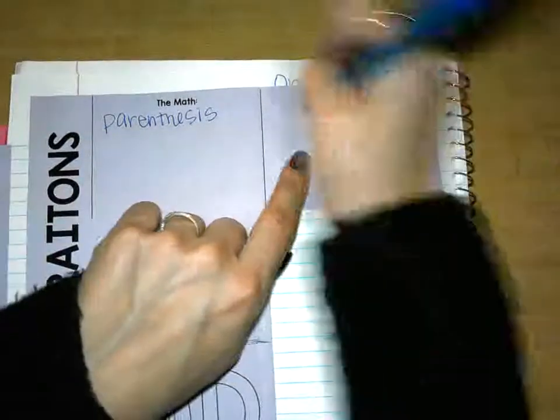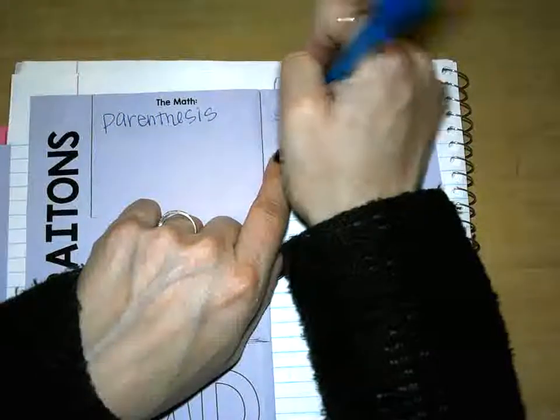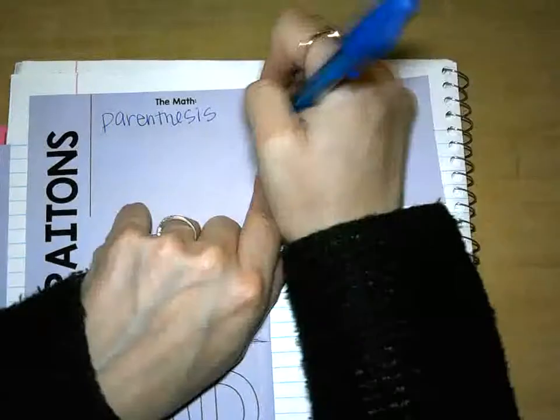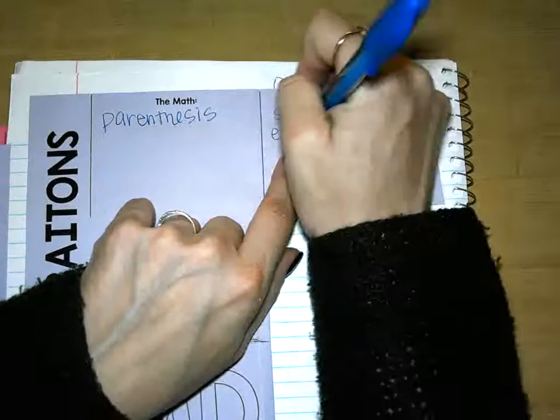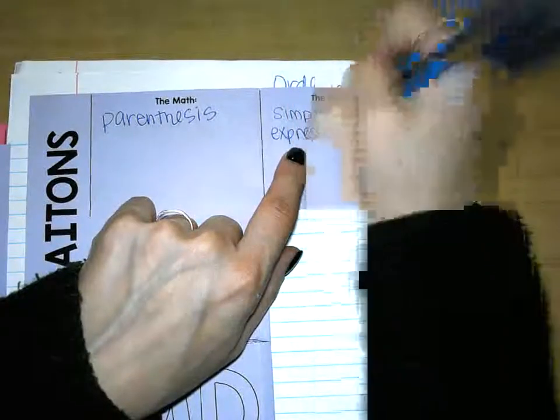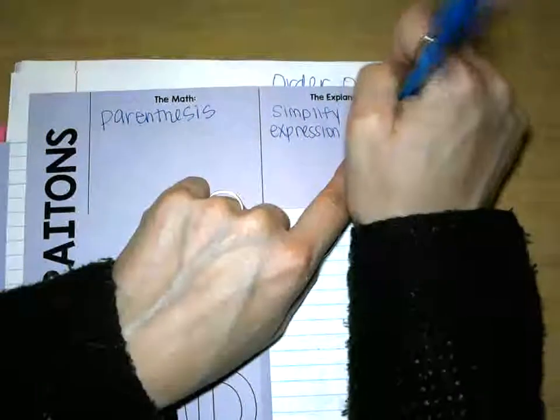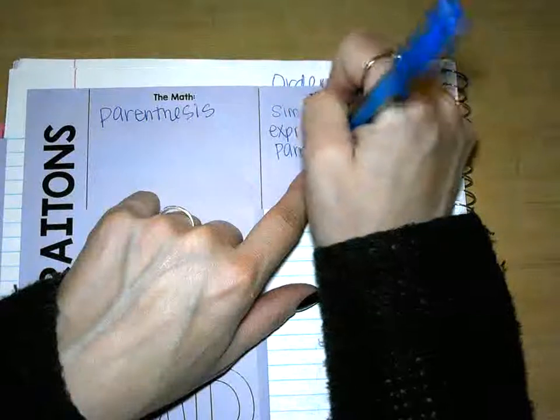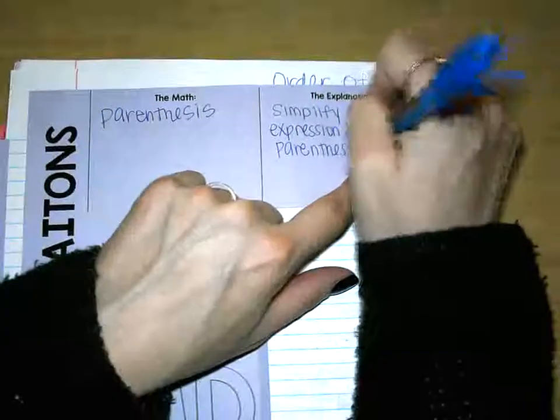What that means is you need to simplify any expression within parentheses first.